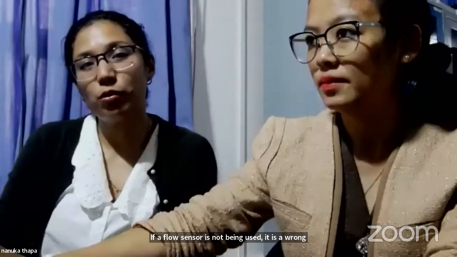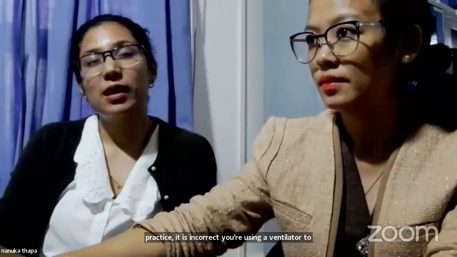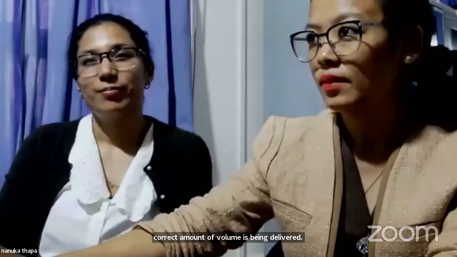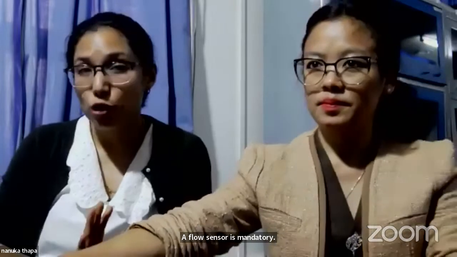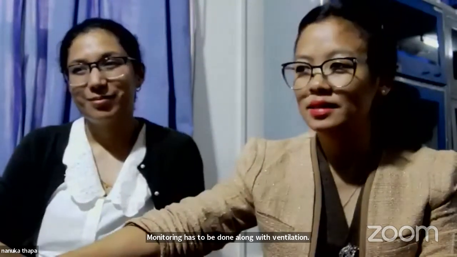If you're using a ventilator, to know whether the correct amount of air and the correct amount of volume is being delivered, a flow sensor is mandatory. The patient should not be ventilated without the flow sensor. Monitoring has to be done along with ventilation. You can't just ventilate without monitoring. I hope that answers the question. I think, Vinita, you got the answer.